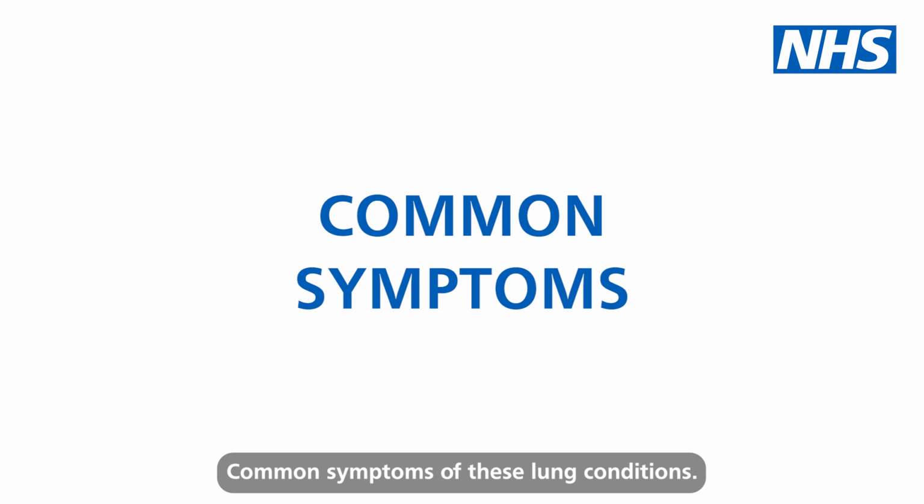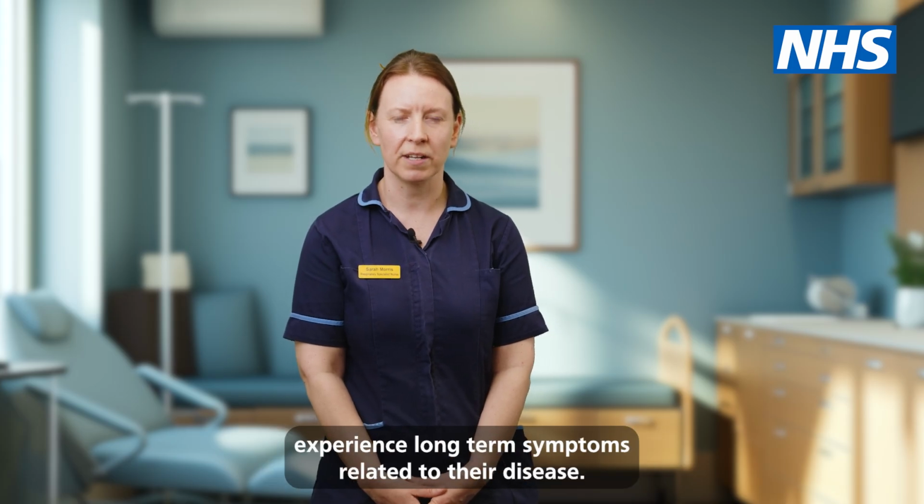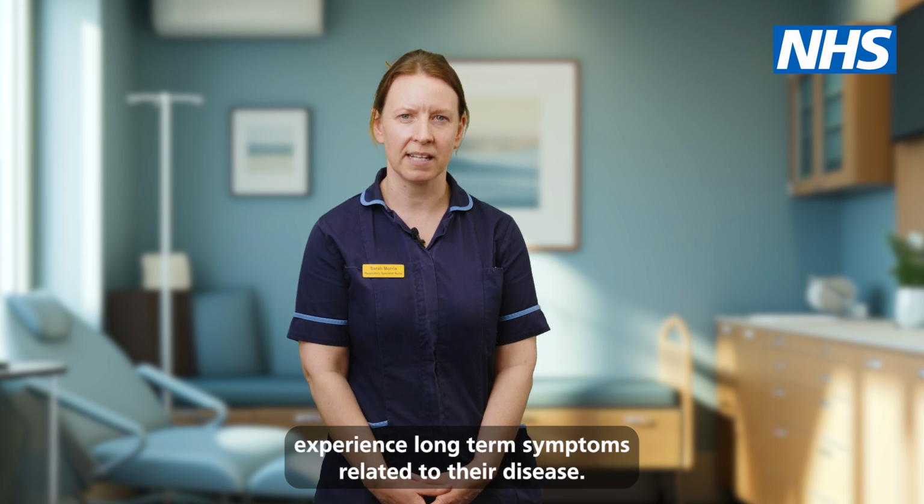Common symptoms of these lung conditions. People with a chronic lung condition can often experience long-term symptoms related to their disease.